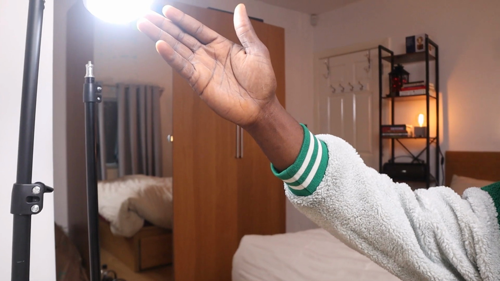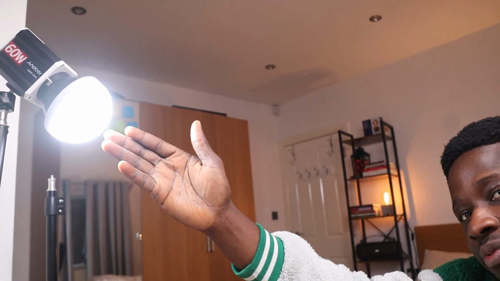So another thing you want to do when you are setting up your YouTube studio is to have a big source of light, like I said, and that practically almost solves all your problems in terms of lighting for your room, whatever your small setup is. I currently use the Godox SL60W as my main key light, and I have this other light here as my fill light, just to fill this side of my face.